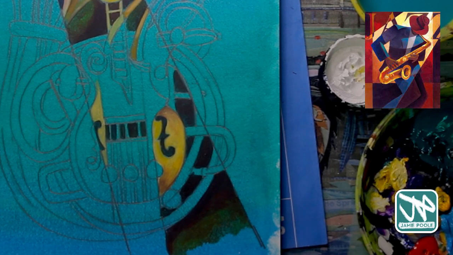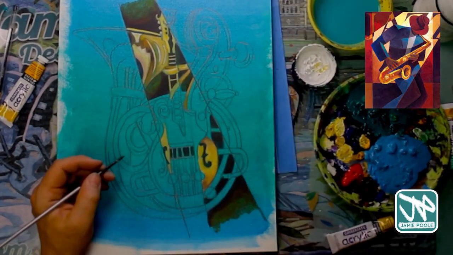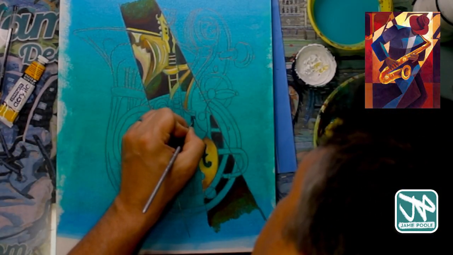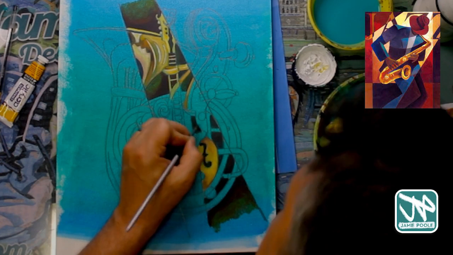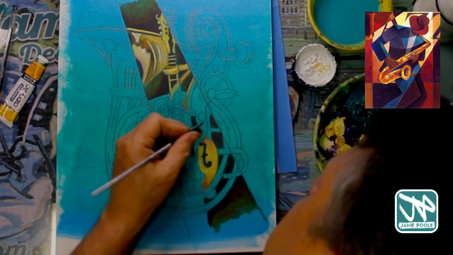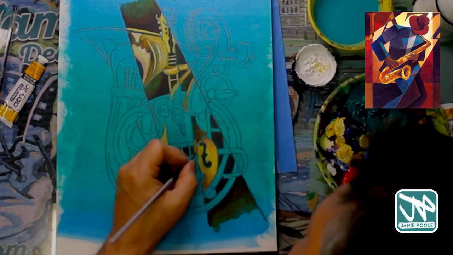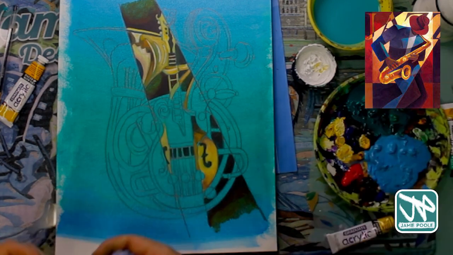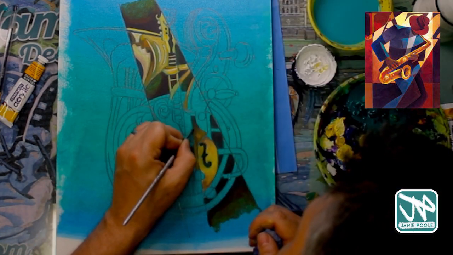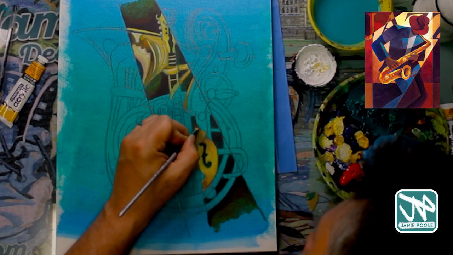So this is, as I said, a bit of a limited color palette on here, which just allows you to get into the flow and enjoy things as well. And don't forget, the nice thing about acrylics is that you can work into them. You can paint into areas, and then you might decide, I'm not so sure I like that, and you can paint back over it without too much trouble at all.